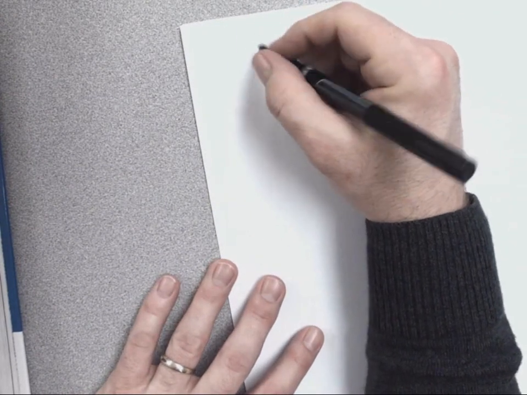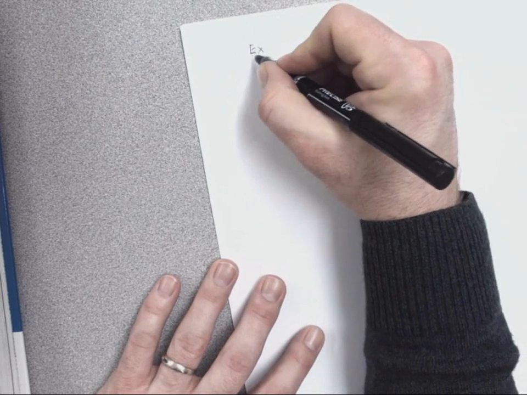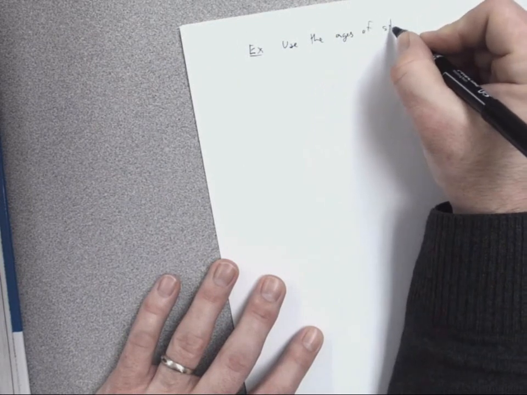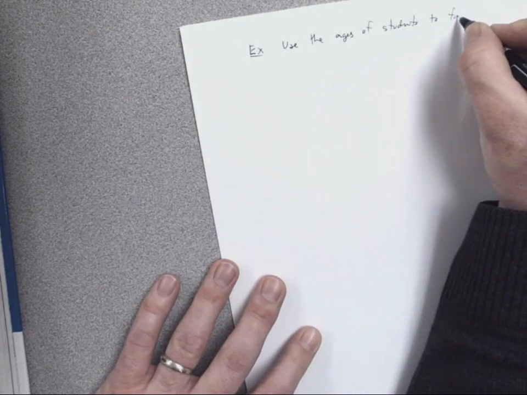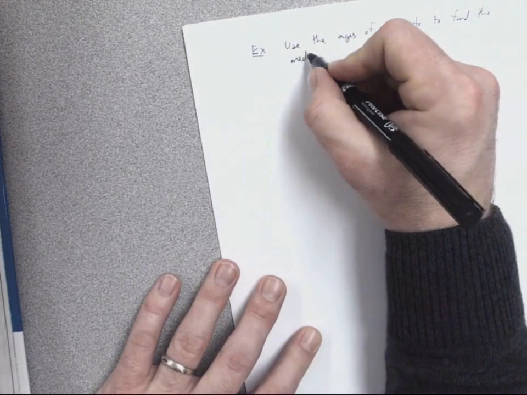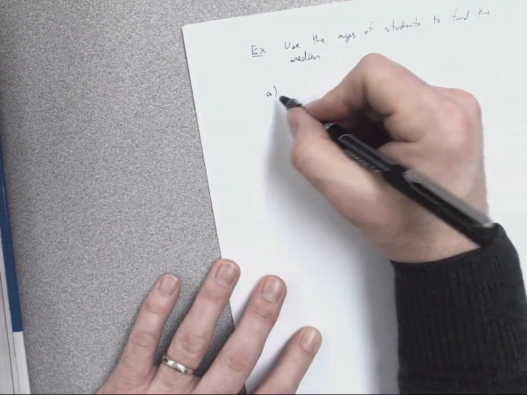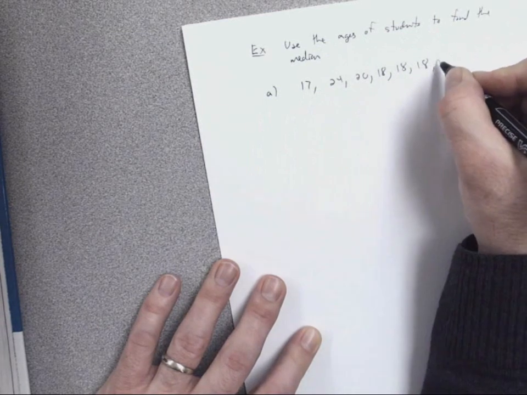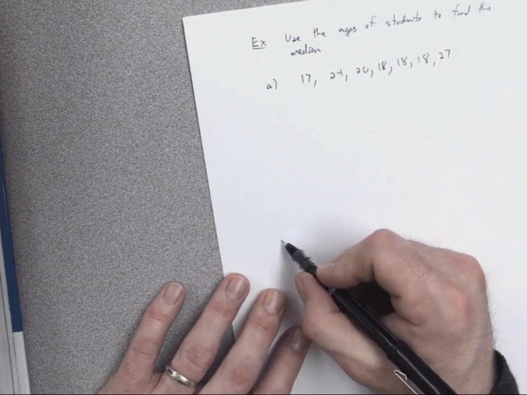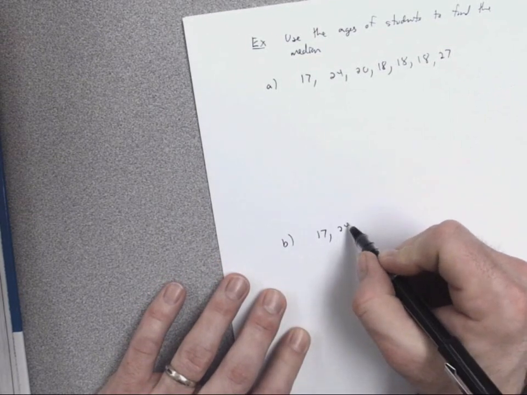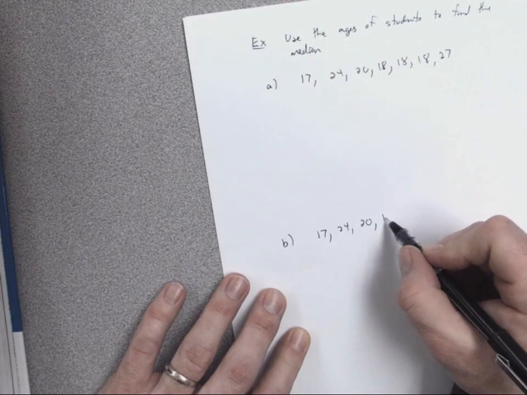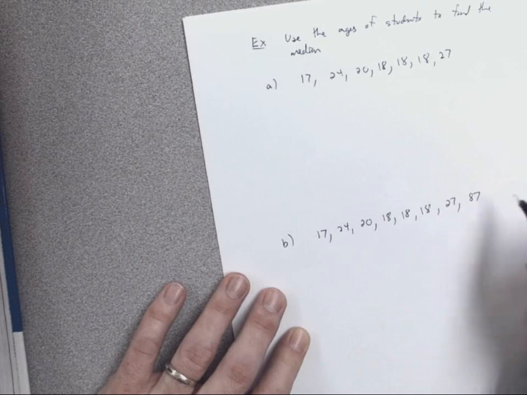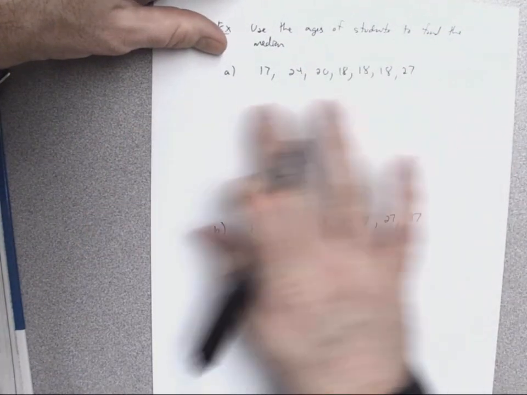Example, use the ages of students to find the median. So in sample A, I have 17, 24, 20, 18, 18, 18, 27. And then B, we're going to put the numbers in here too, because I want to talk about the properties and why we actually use median for wealth.